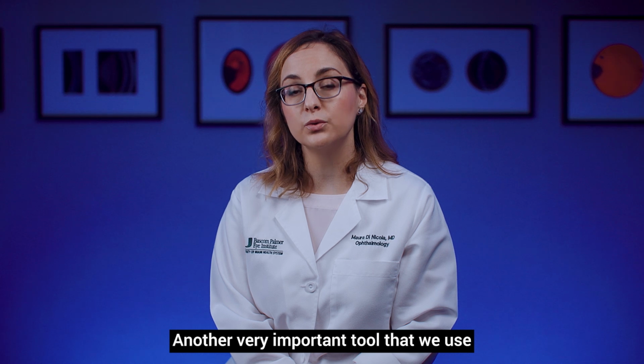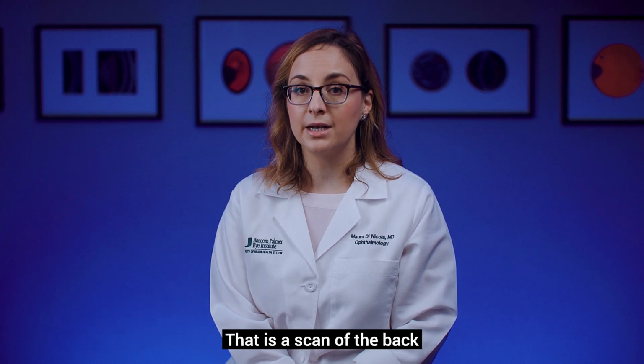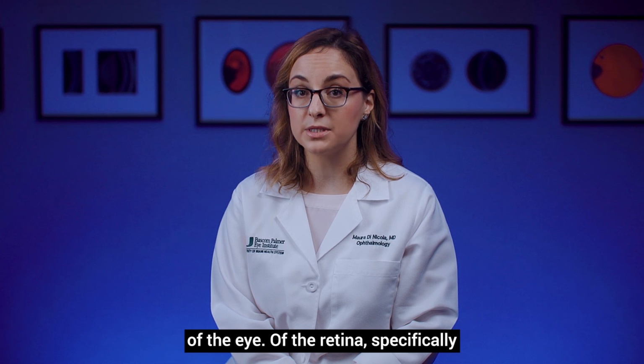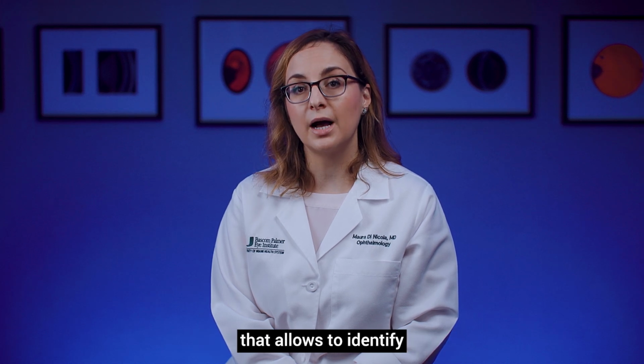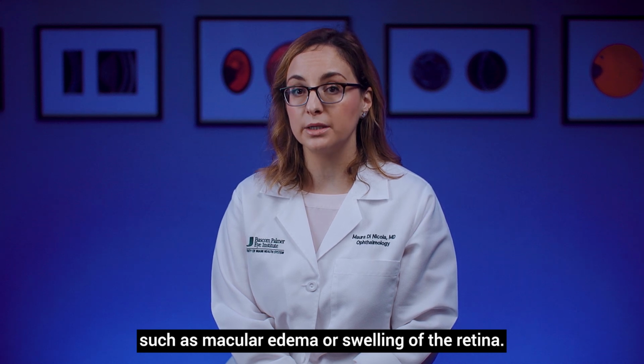Another very important tool that we use is optical coherence tomography. That is a scan of the back of the eye, of the retina specifically, that allows us to identify inflammatory complications such as macular edema, or swelling of the retina.